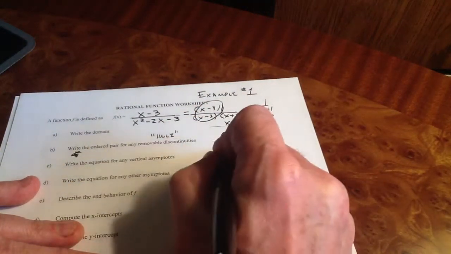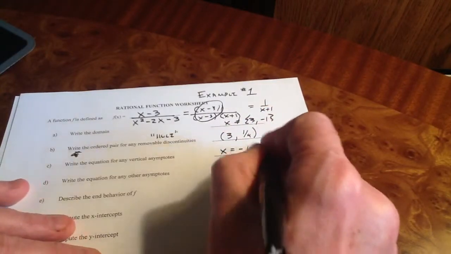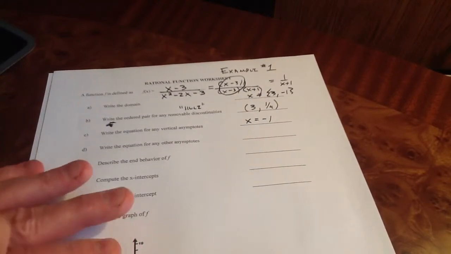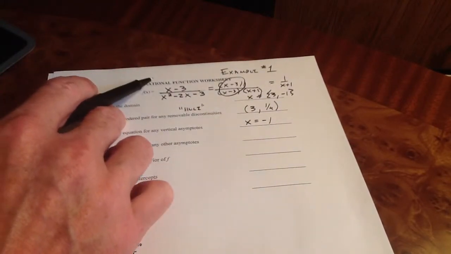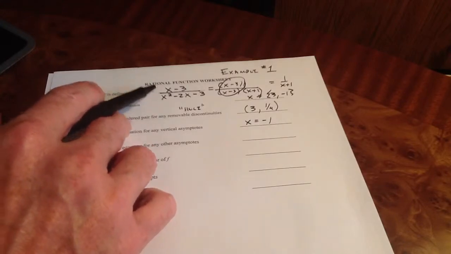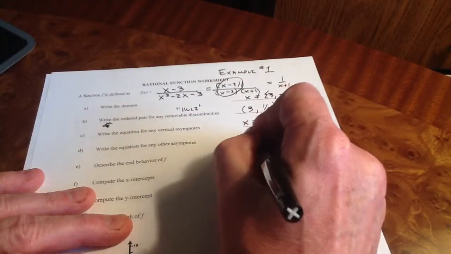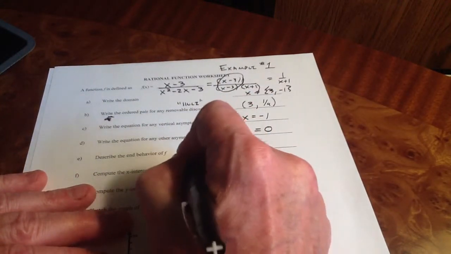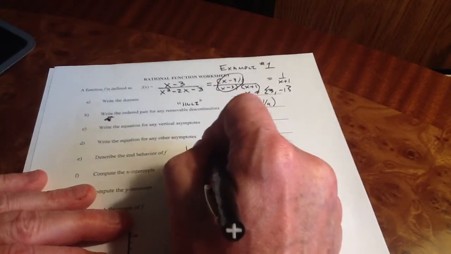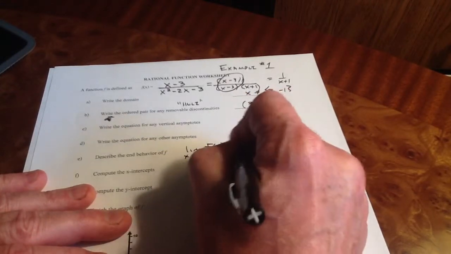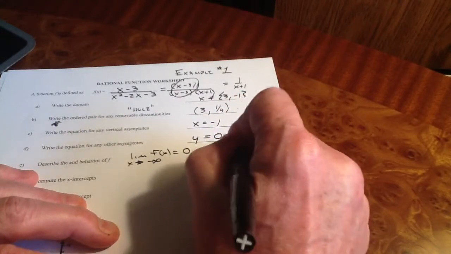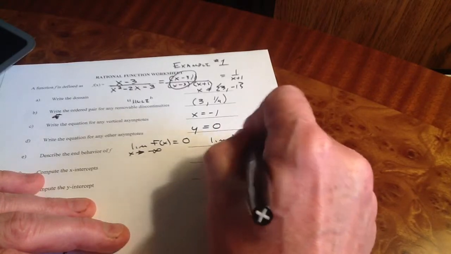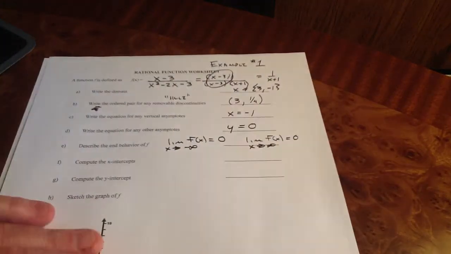Equation for any vertical asymptotes: x equals -1. That's a vertical line. Equation for any other asymptotes, this means horizontal. So if I look at this, I compare top heavy, bottom heavy, or match. This is bottom heavy, and if you recall, bottom heavy means y equals 0. Describe the end behavior of f. The limit as x approaches -infinity, so as it goes all the way to the left, it approaches 0. And as it goes all the way to the right, it approaches 0. Good.